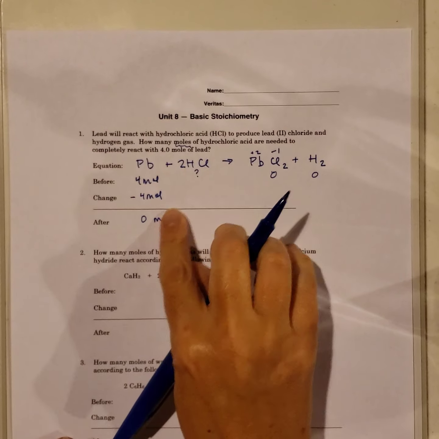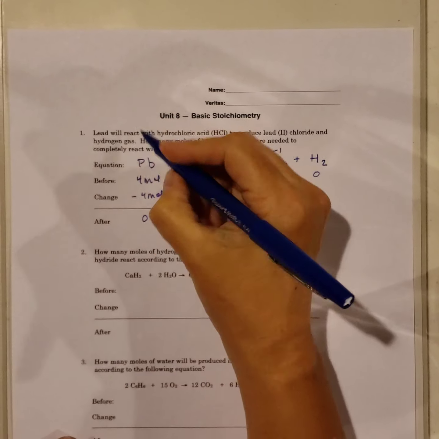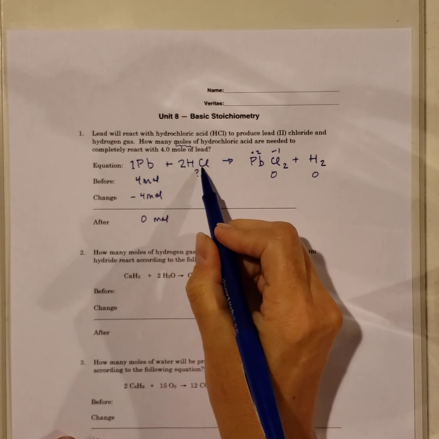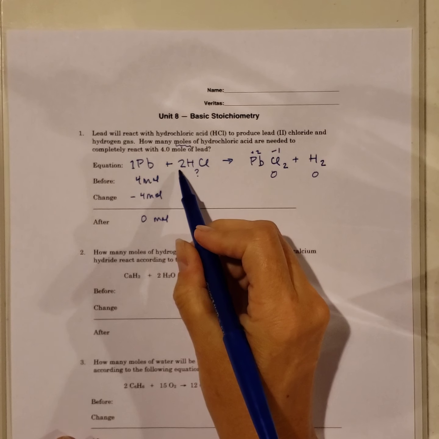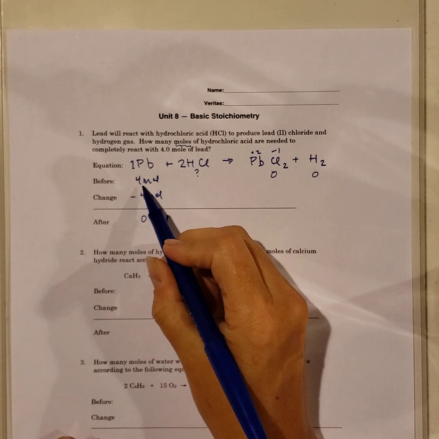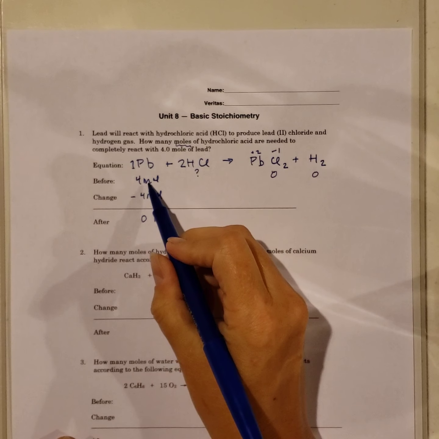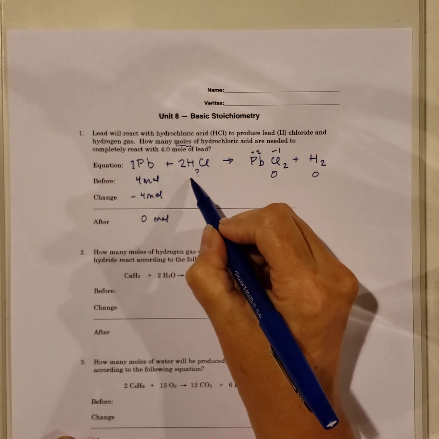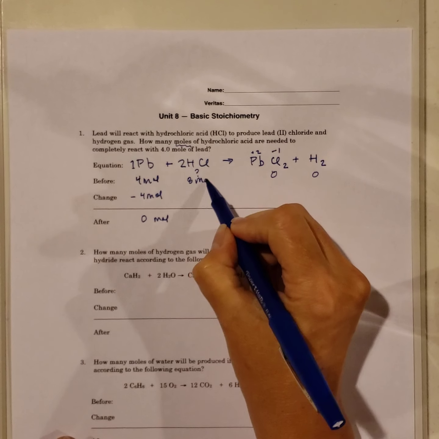Now what I need to look at is there's an imaginary 1 in front of the lead. There's a 2 in front of the HCl, so that means we're going to use up twice as much HCl as we are of the lead. So 2 times the 4 gives us 8 moles.